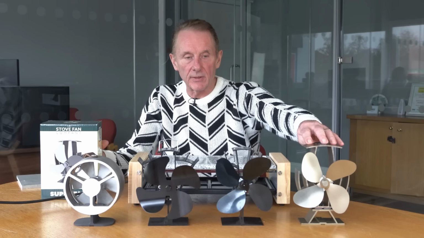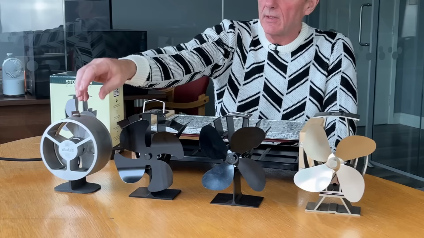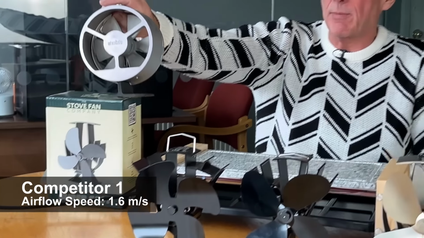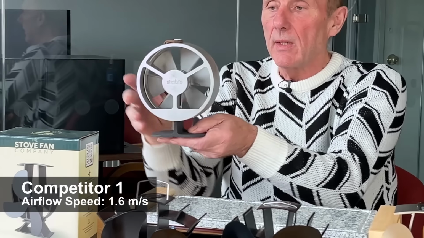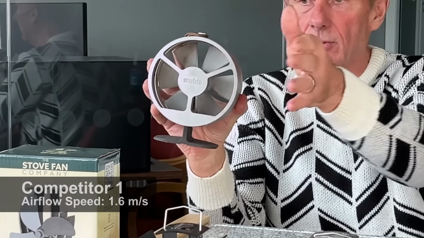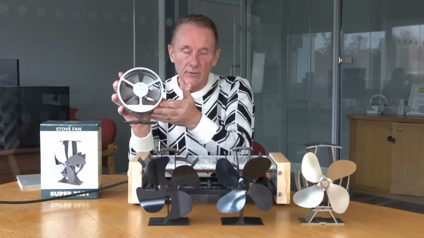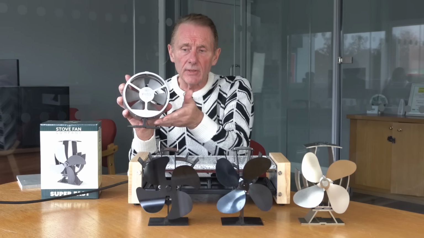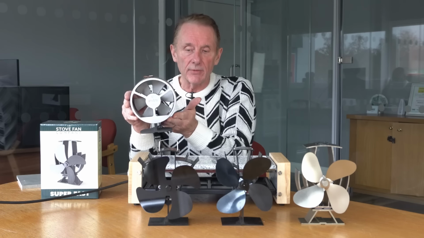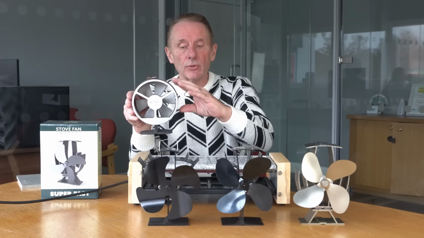I'd like to introduce some stove fans that we've developed, and some other brands, and explain about the other brands of stove fans here. This is one that's very popular in the marketplace. This one has a blade which is pushing the air out through the whole thing itself. The downside of this kind of stove fan is that the heat gets to the outside of the stove fan here, and when the heat gets to that, it slows the whole thing down.